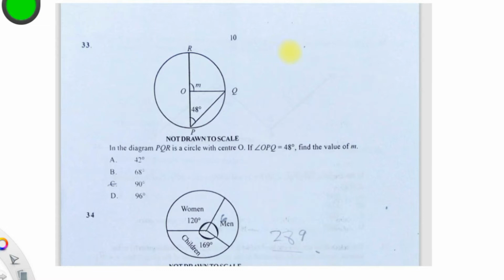The second point is that, having known what each theorem states, you should be able to identify the theorems that are present in a question. And having identified the theorem, you should be able to apply the theorems to solve the question. That is it. So these are the key things you have to note in order to be able to solve questions on circle theorem very well.